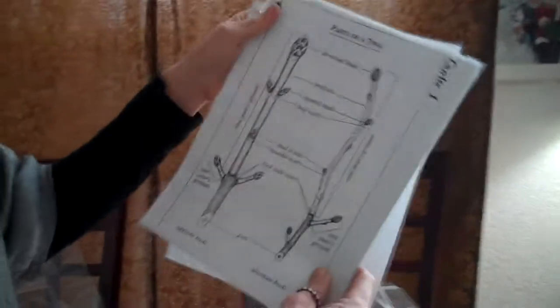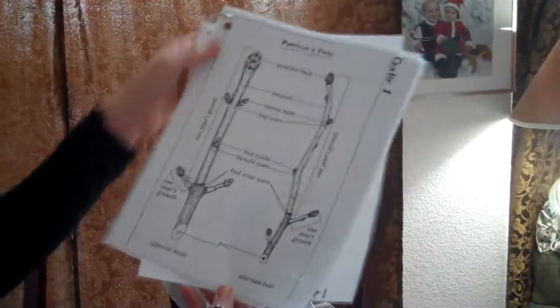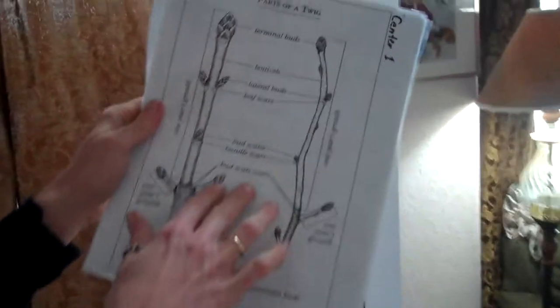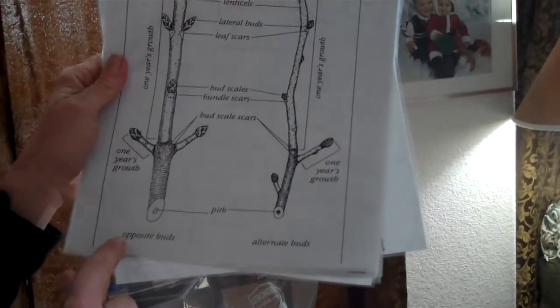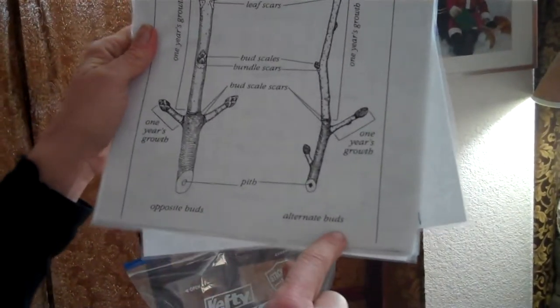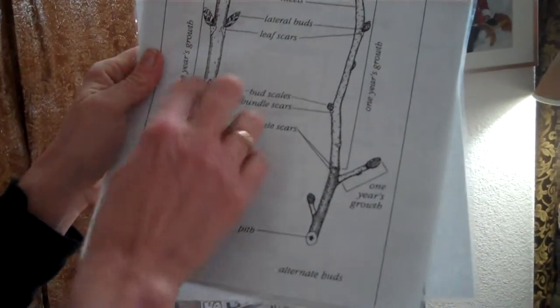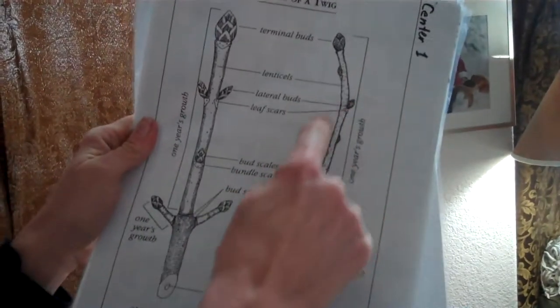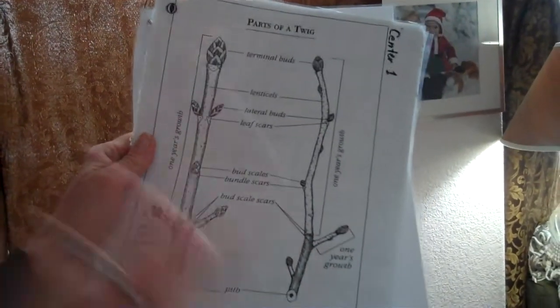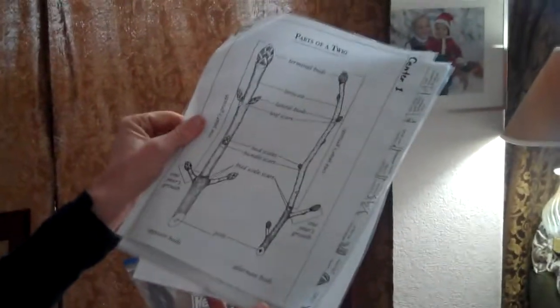We have another diagram here. This shows parts of a twig, and again it shows the important parts, but it also shows opposite buds versus alternate buds. So on this diagram, you're going to want to point out that some are on the same fixed line and some alternate and they go down, because when we get into identifying our twigs for our games, there will be a part where it talks about opposite buds and alternate buds.